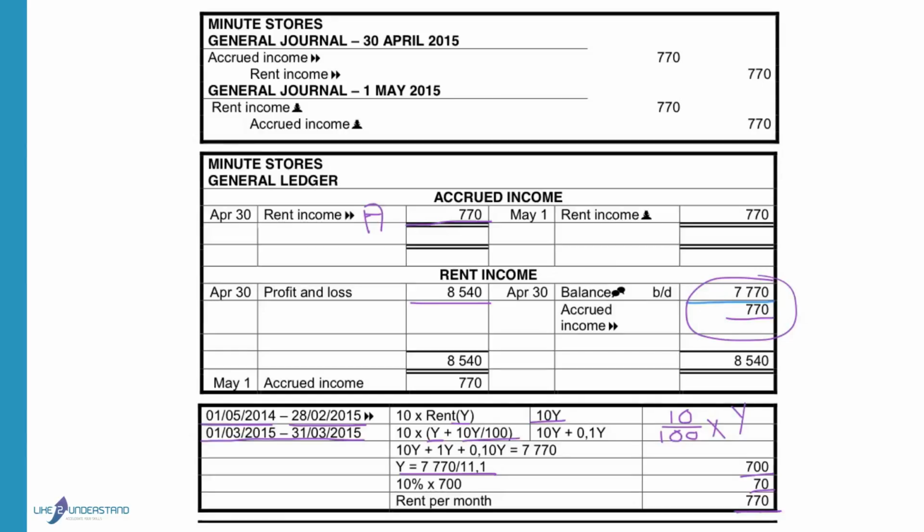On the first day of the next financial year, we have to do a reverse entry. So it means I must go and credit accrued income to close off this account, and I will debit rent income with 770. Now, the first time that we receive money in the current year, it will actually be for the 770 that we did not receive in time at the end of the previous year.